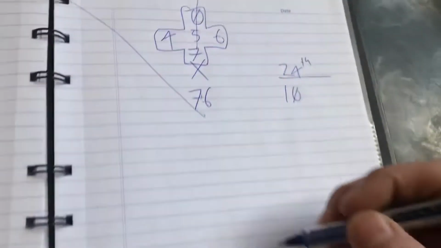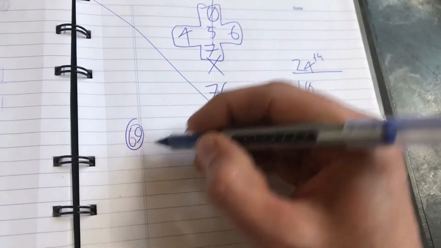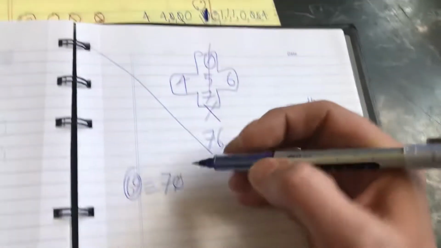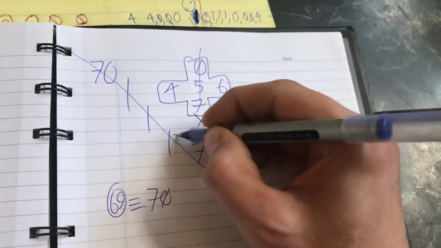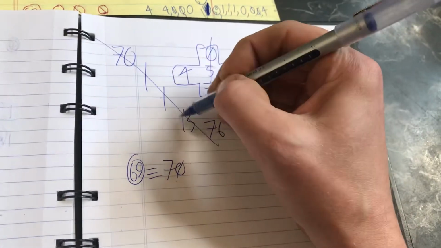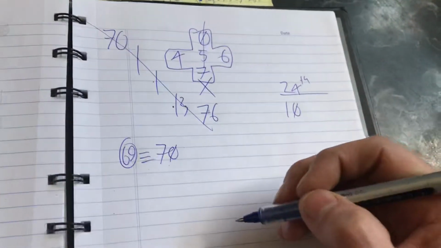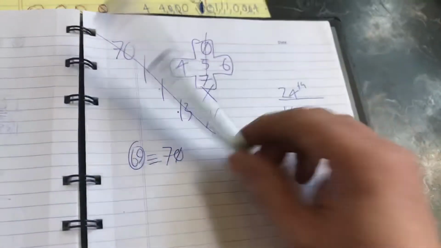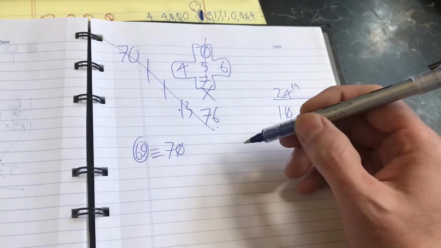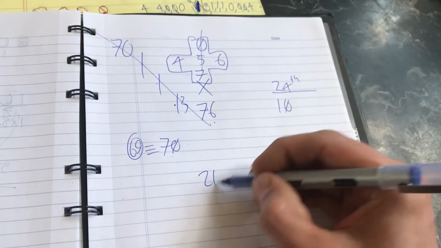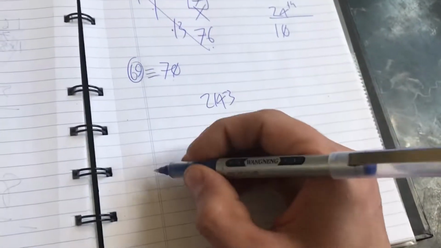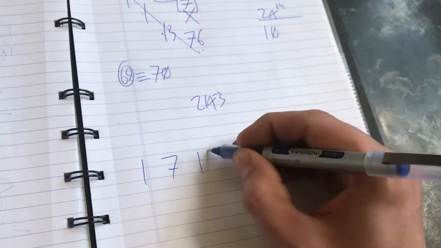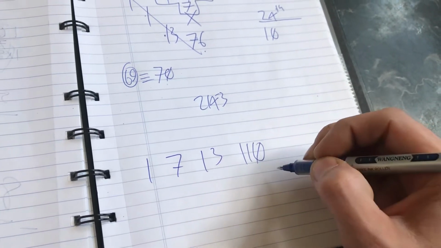Because when we go back to where we started from, we have a circled 69, which is equivalent to a 70. So we have a 70, and then we have a 1, 1, 13. Well, 70, 1, 2, 3, and another 3 is 76. So I like that. But we don't have our 2143. How do we get that? Oh, okay. What's before the 2143? 1, 7, 13, 110. All right.